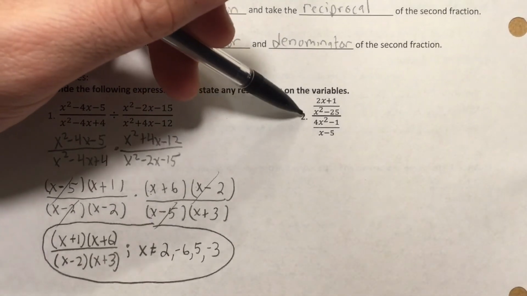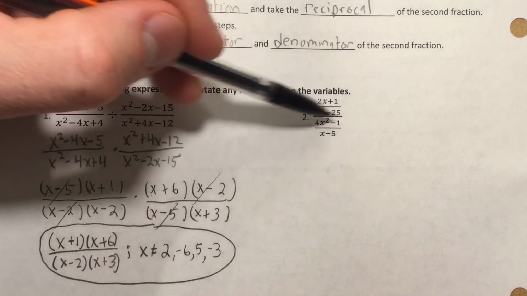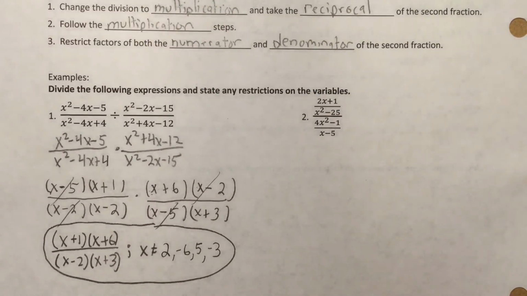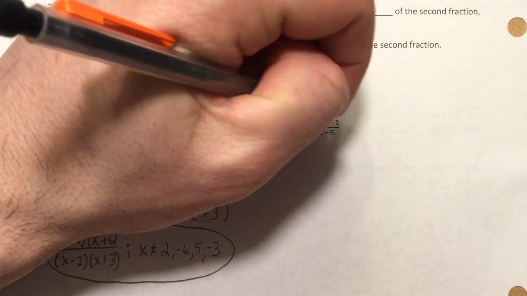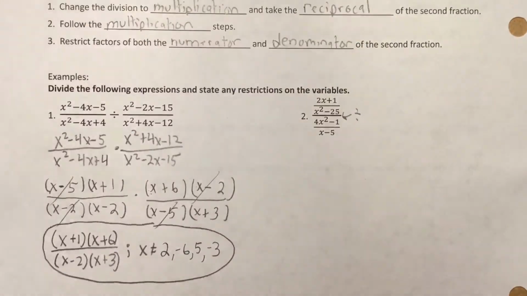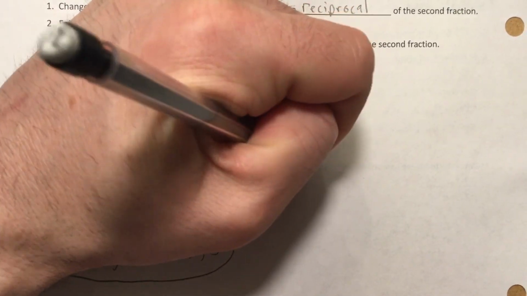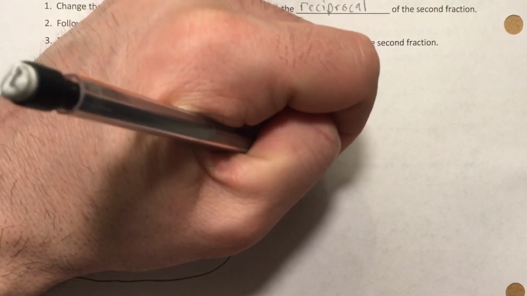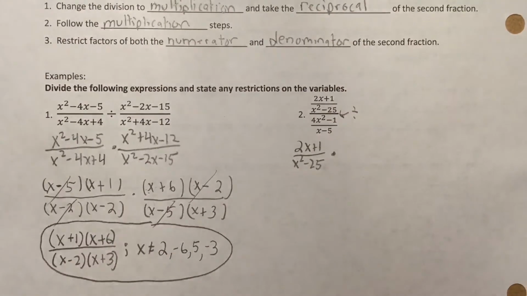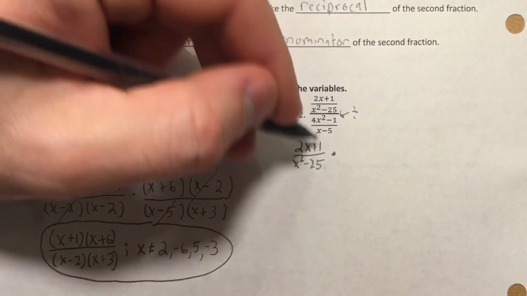All right, one more example. You might see a fraction written this way. And if you do, not a big deal. Remember, this line means division. So what I'm going to do is leave that top fraction alone. I'm going to change the division to multiplication, but then I'm going to flip this fraction.